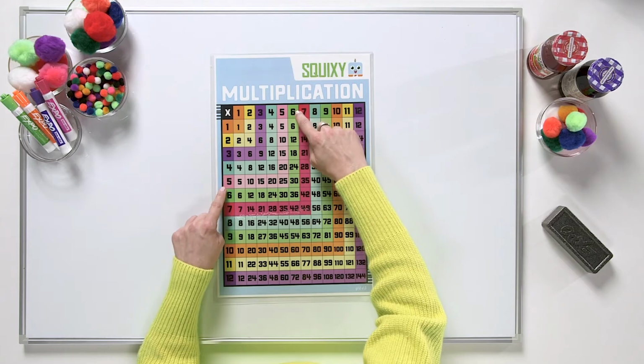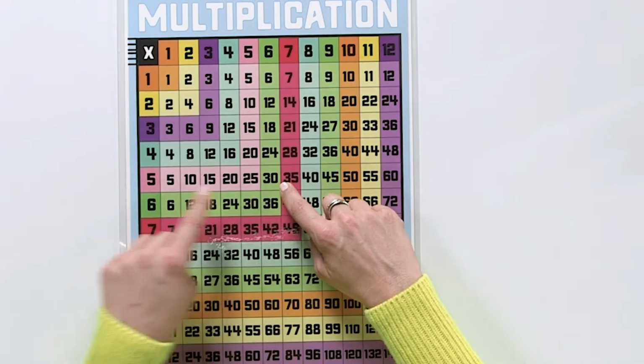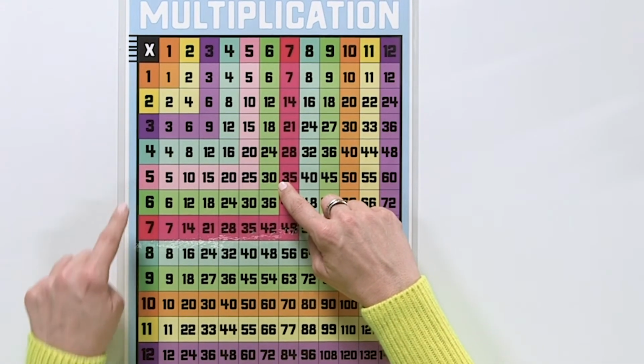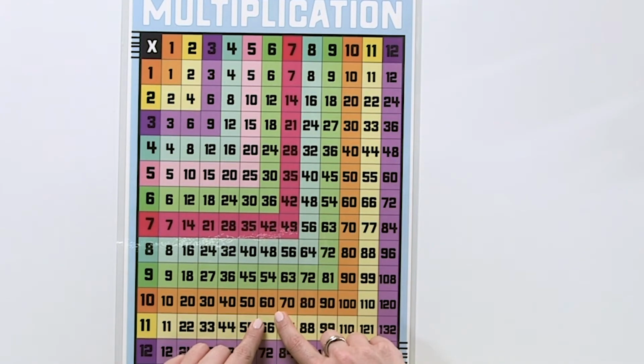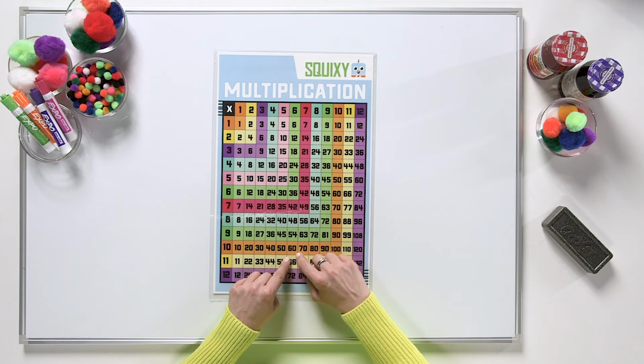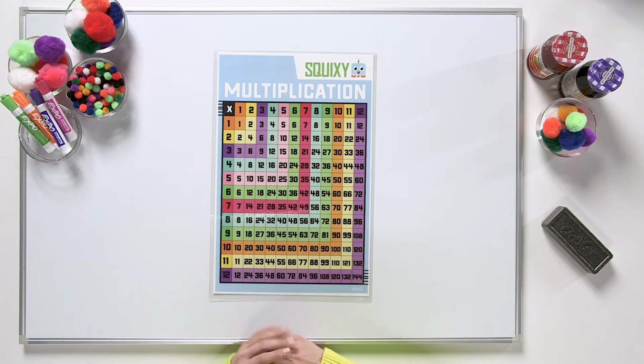6 times 5 is 30. If I double 5, I get 10. 6 times 10 is 60, which is 30 doubled. These are just a few patterns. There are so many other patterns that you'll notice as you become more confident in math.